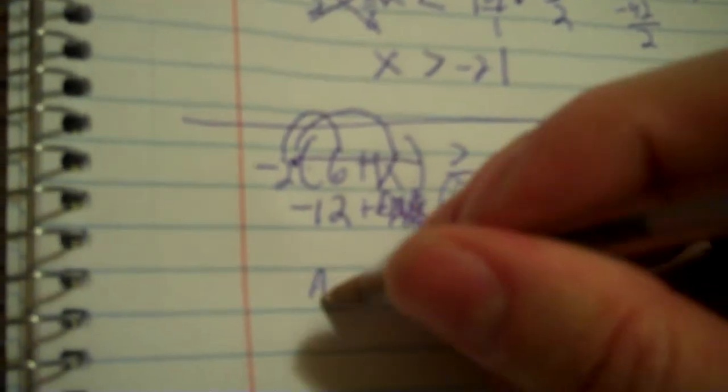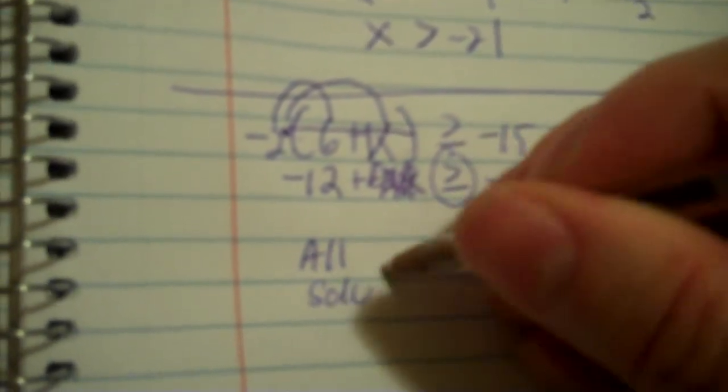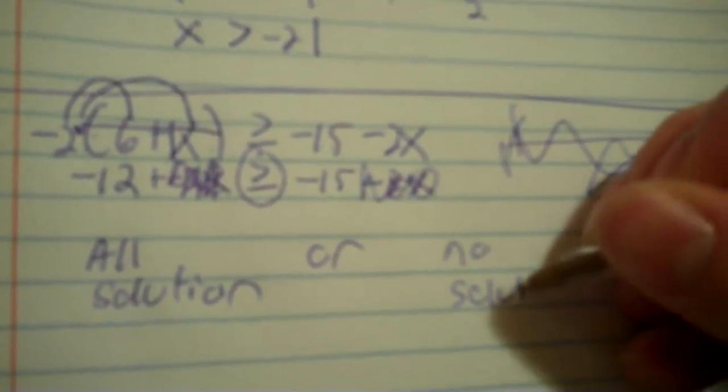Now you have x's on opposite sides, but they're both negative 2's. Negative 2, negative 2. Here's what you get to do when they're the same x on opposite sides. You can scribble those out. Scribble out your number line, and then what you're going to write is this. You're going to write all solution or no solution. That's what happens when I scribble my x's out. They have to be the same on opposite sides. See, these were both negative 2's. Negative 2, negative 2. So I'm allowed to scribble them out.